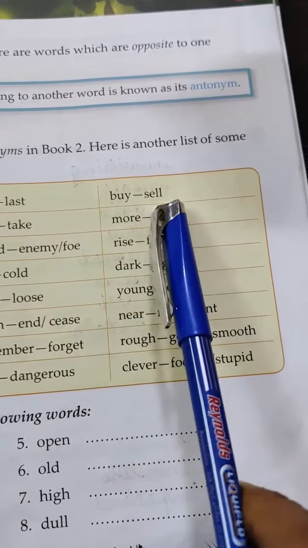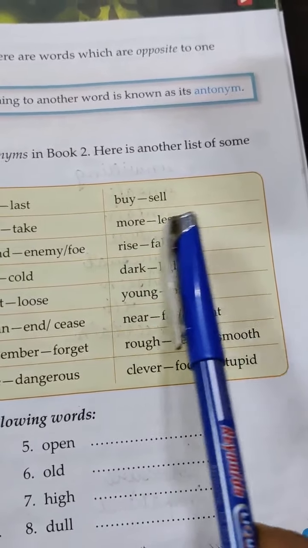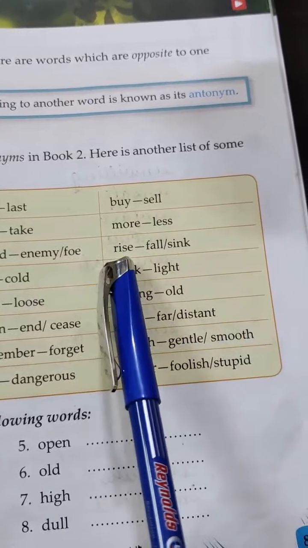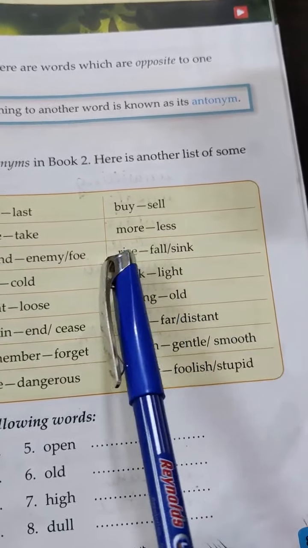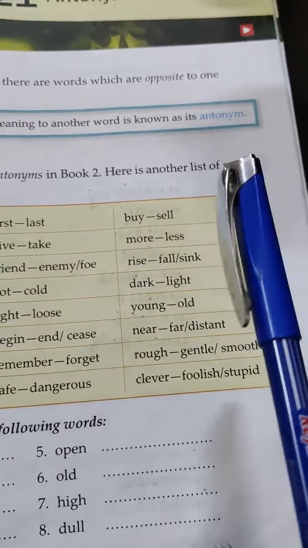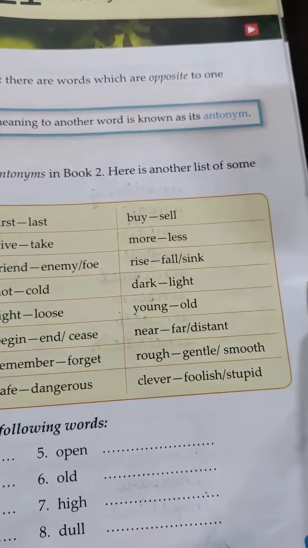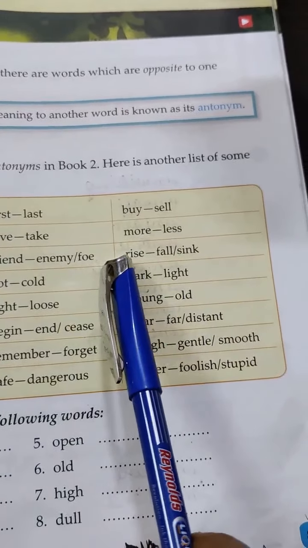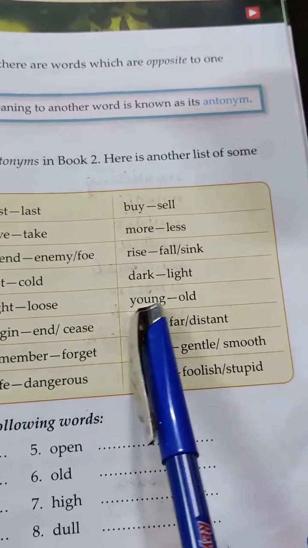Now let's come to the third column. Buy, sell. Buy means kharidna, sell means bechna. More, less. Rise, fall. Rise, sink. Rise means the sun rises, nikalna, or upar uthna is rise, and fall means girna. Sink means sikadna. So opposite of rise can be fall and opposite of rise can be sink also.